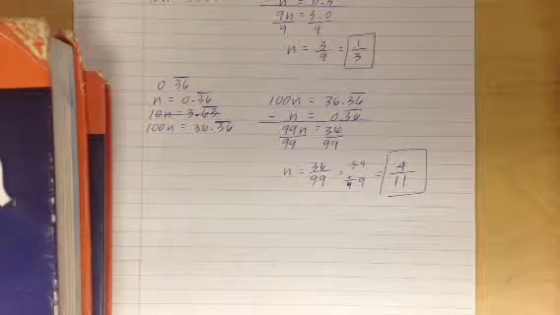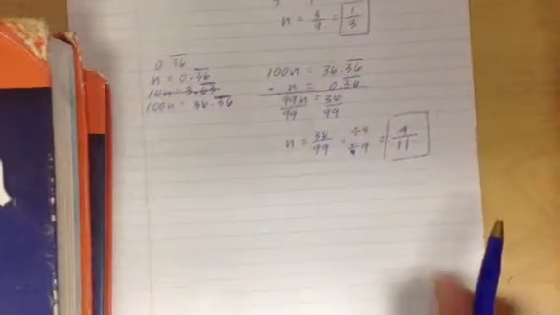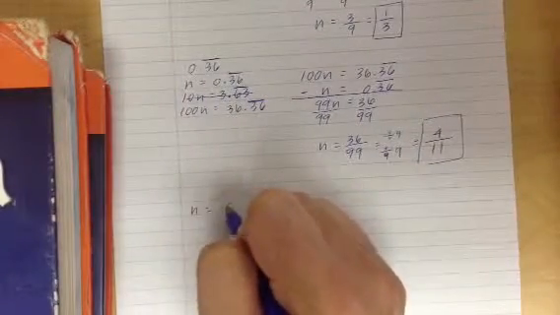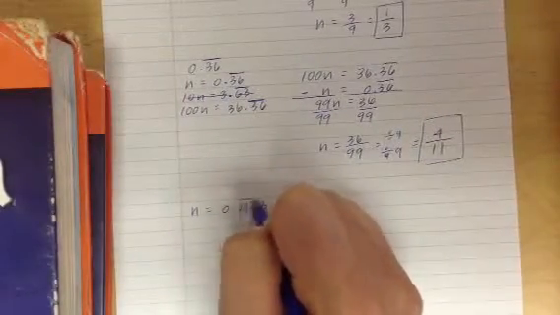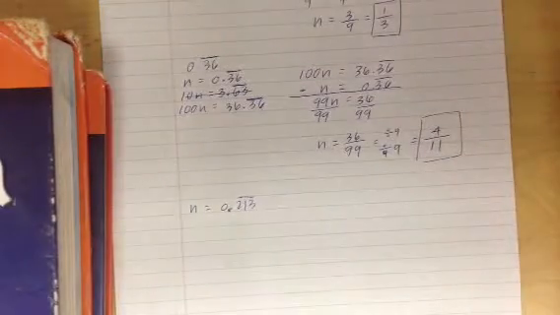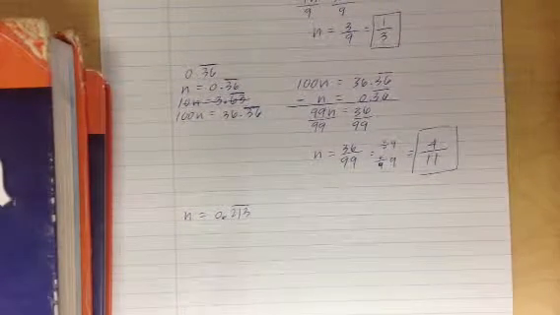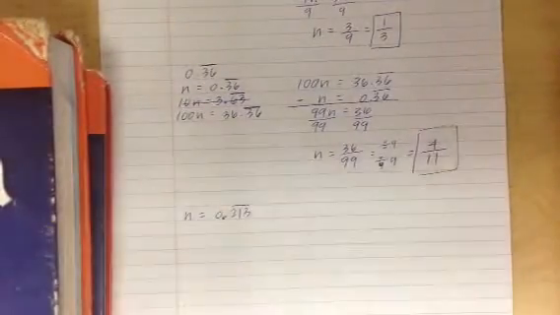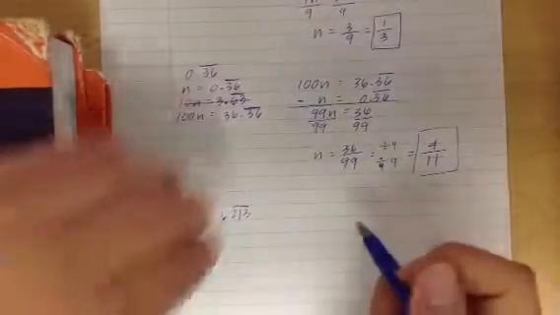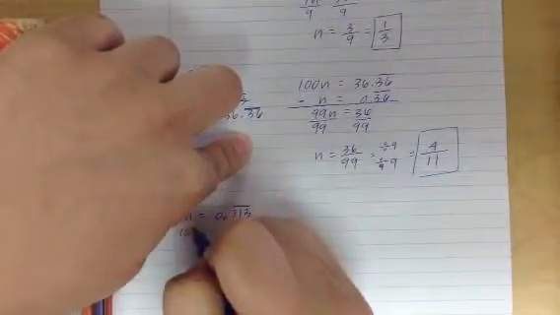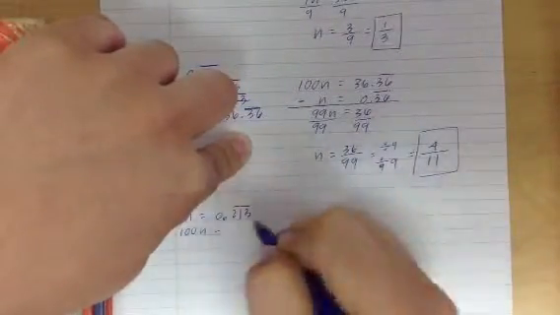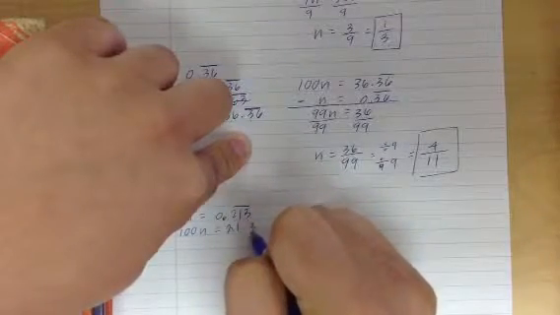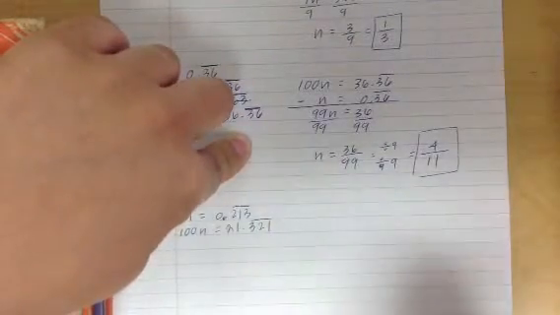So let's try it when there's a block of 3 repeating numbers. This time I'm going to use n is equal to 0.213 repeating. So last time 10 didn't work out, so I'm going to assume it's not going to work out this time. Let's see what happens when I do 100n. So 100n is equal to, I move the decimal over twice, so 21.321 repeating.